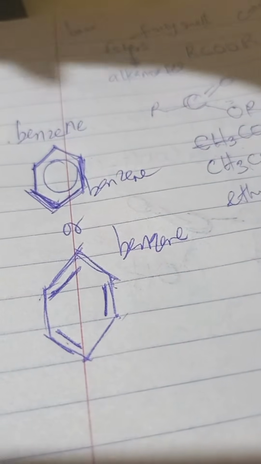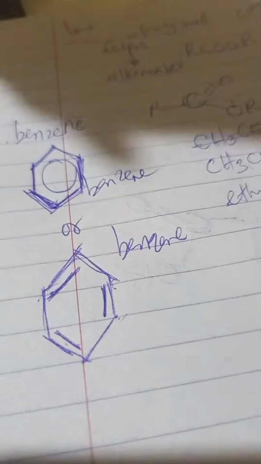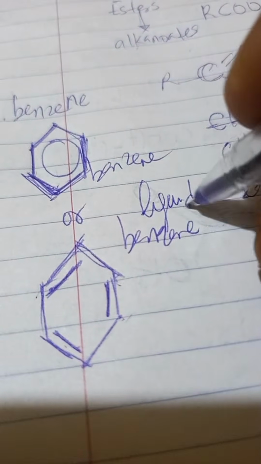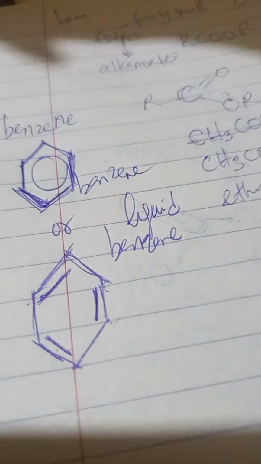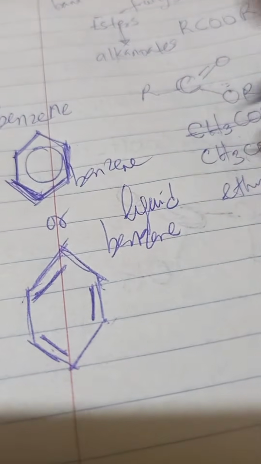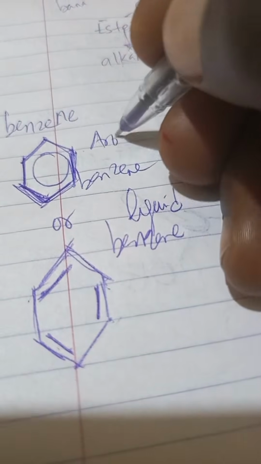And this benzene is a liquid. It's not a gas. So benzene is a liquid. It's used as a solvent, actually. So it's a liquid and it is aromatic. The class of compounds that benzene belongs to, they call them aromatic compounds. Aromatic means they have a sharp smell.